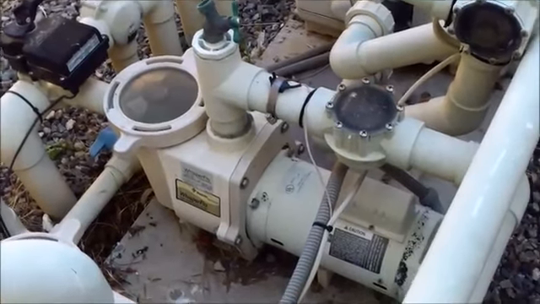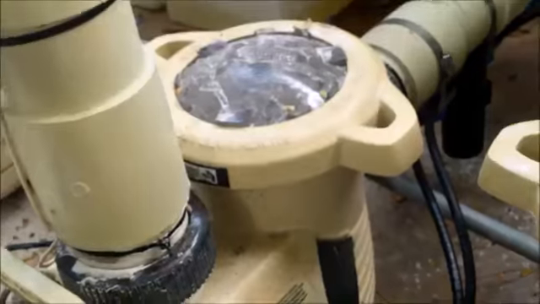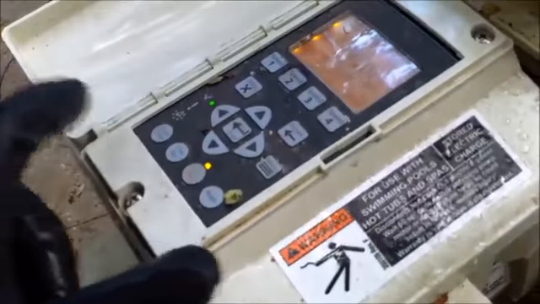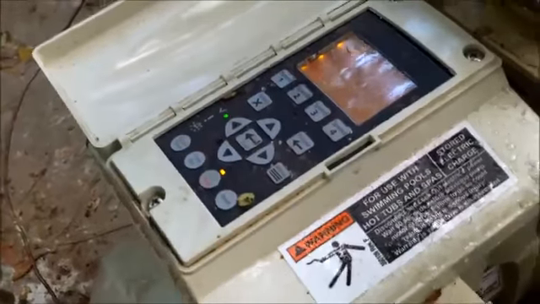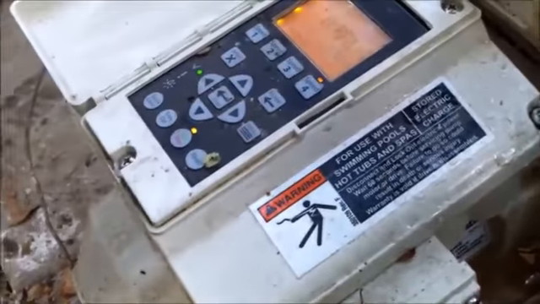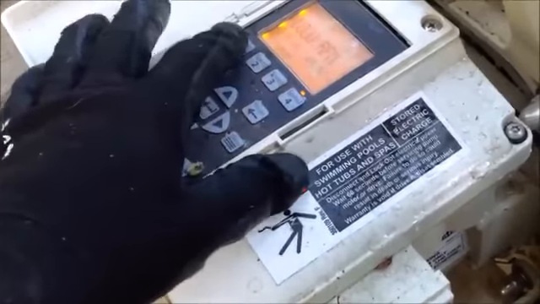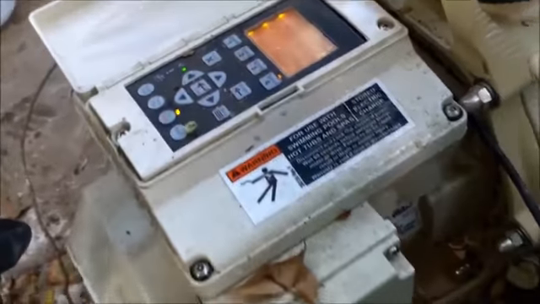Every pool will have a pump that will circulate the pool water. Here's a variable speed pump by Pentair. If you have one of these, this controller actually can act as a time clock, or you can have it hooked into an automated system. You can also manually control the speeds by pushing a button and starting it. So these are really great systems. You can run on low, program it for low, and also run high speed.